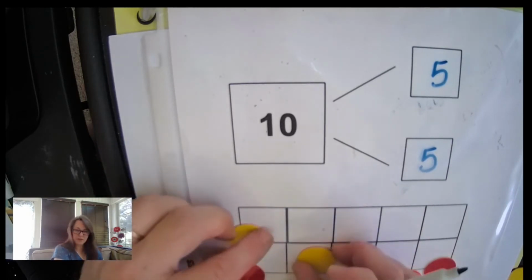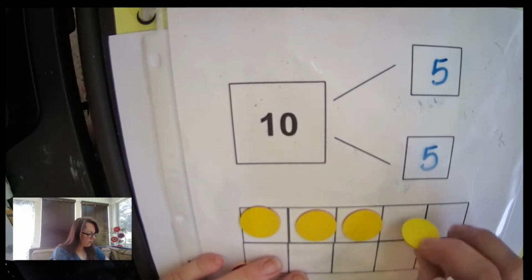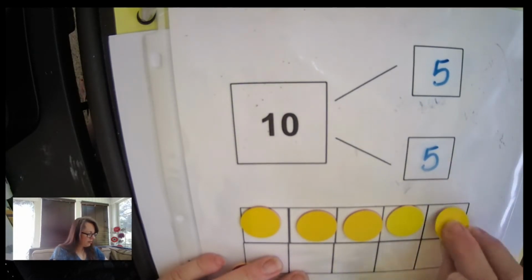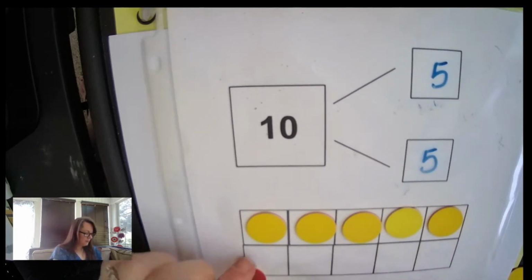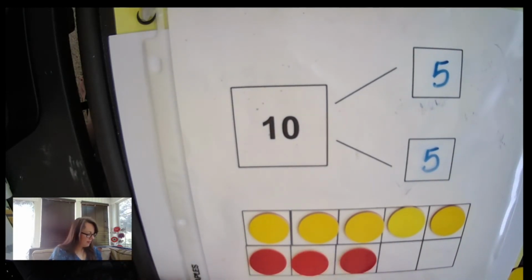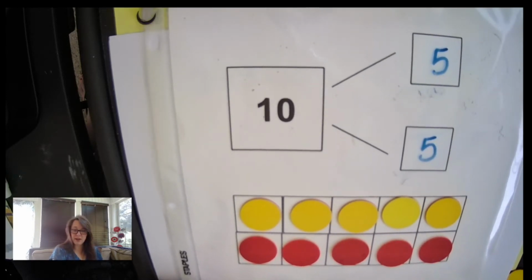That would look like 2 5 frames. 1, 2, 3, 4, 5, 5 on the top, and 5 on the bottom. That fills my 10 frame, so I have 10 altogether.